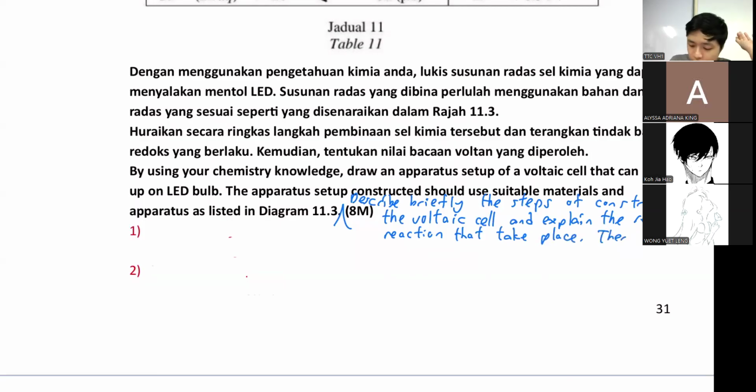Then determine the value of the voltage reading obtained.